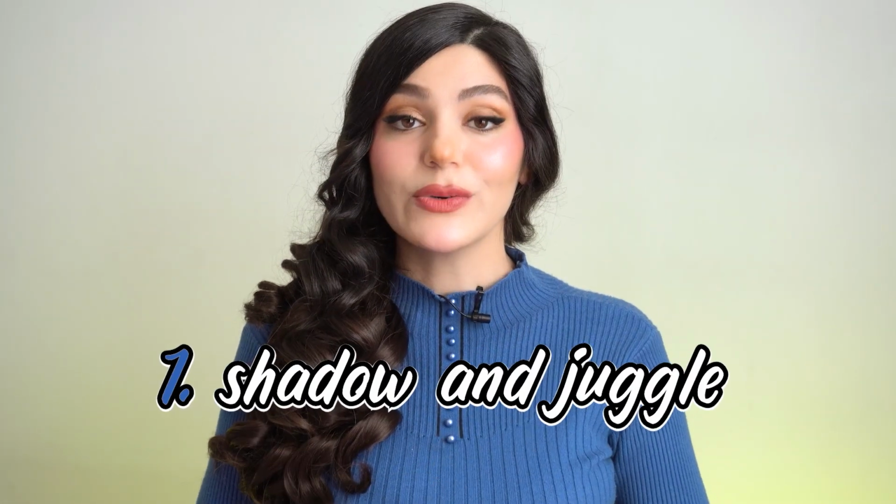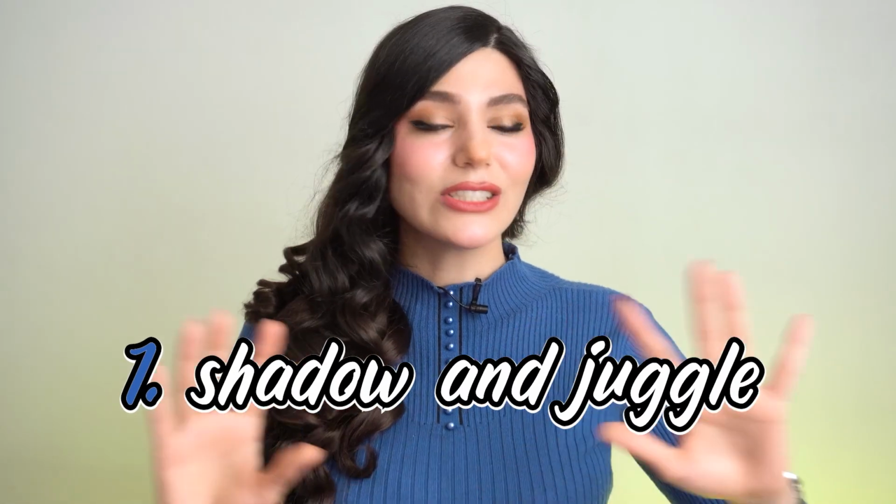So this fluency technique has 3 steps to achieve that fluency that we want. The first step is shadow and juggle. This is not just shadowing someone and doing the exact copy paste. This is more effective than that. It's that you play a part of a speech, you play a line, then pause, then try to deliver that line in your own words. Let me show you how to do it.